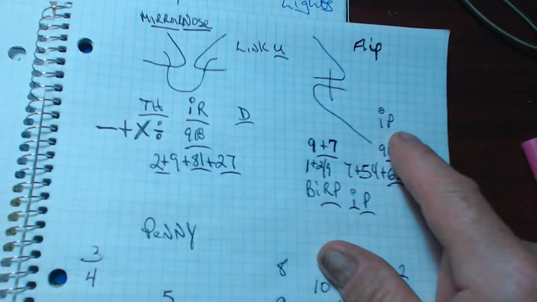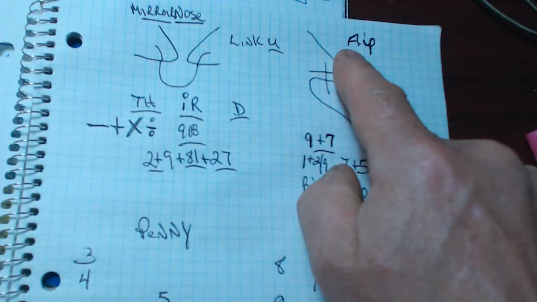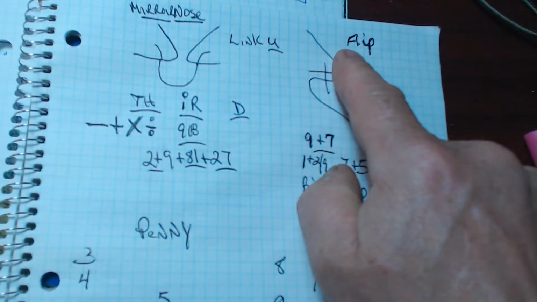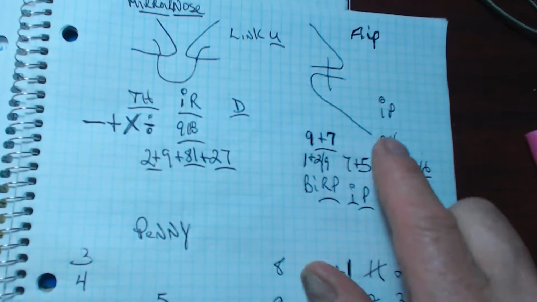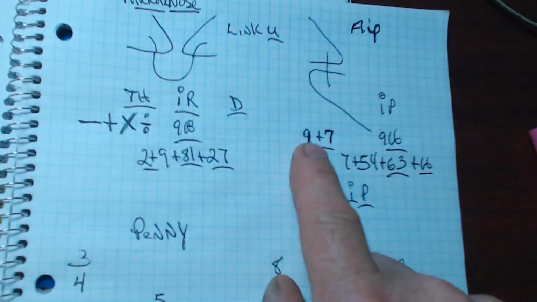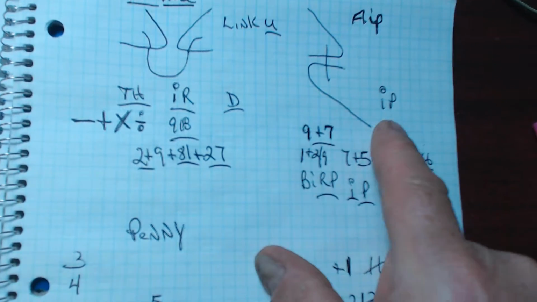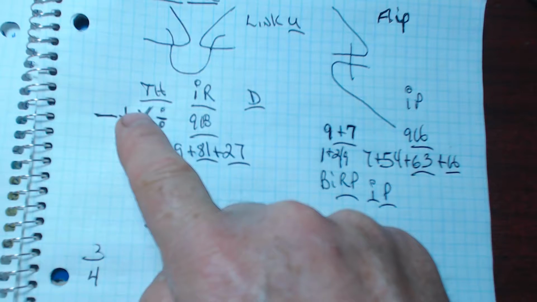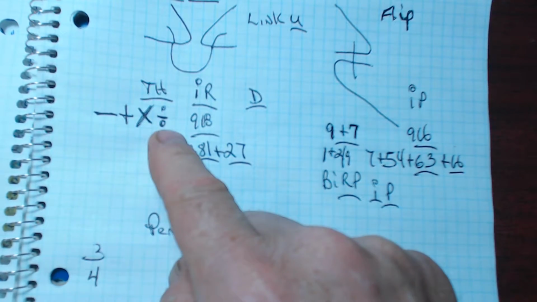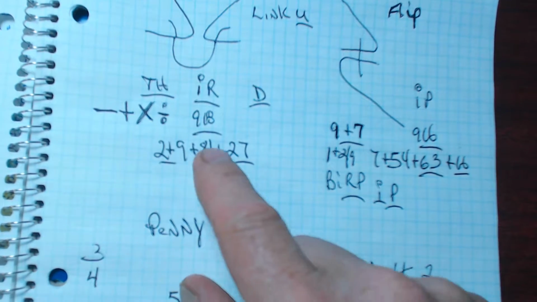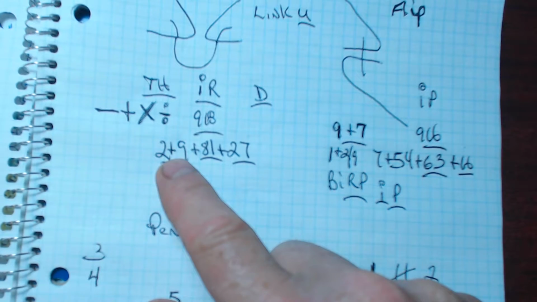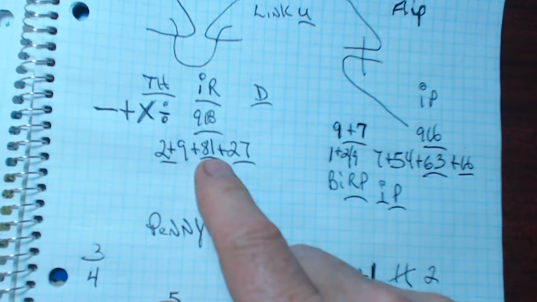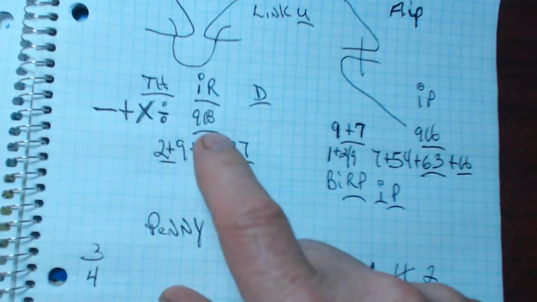Third inside flip. 6 and 12. 12 is doubling up, creating on each side. 9 and 7 IP, we're just going to use IP and IR. Minus, plus, multiply two sides. The answer is 2, 9, 8, 81, 27.